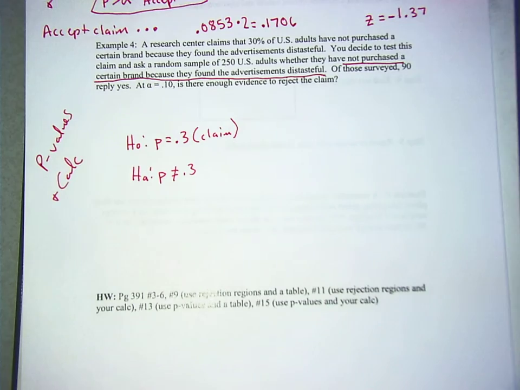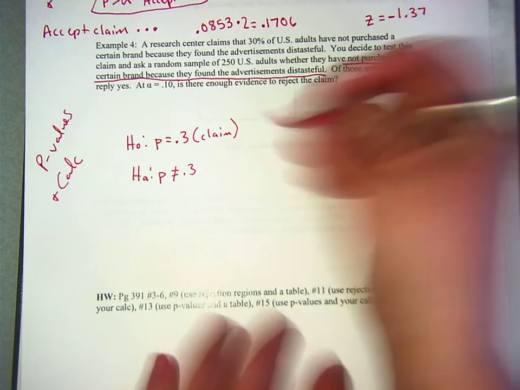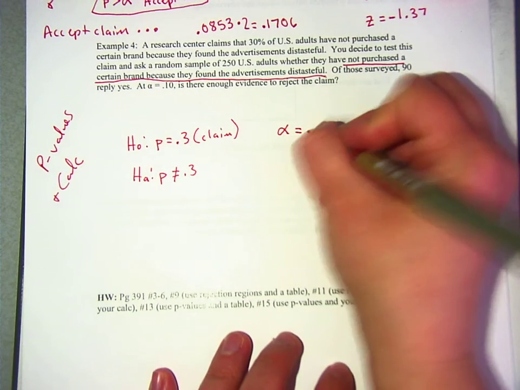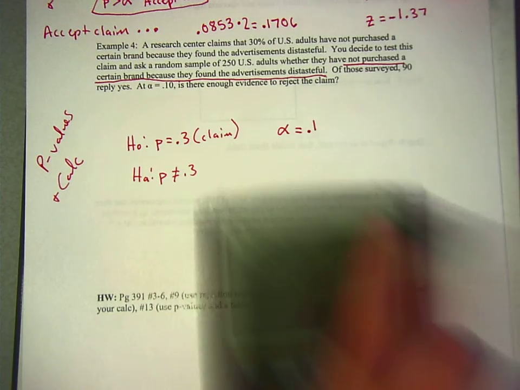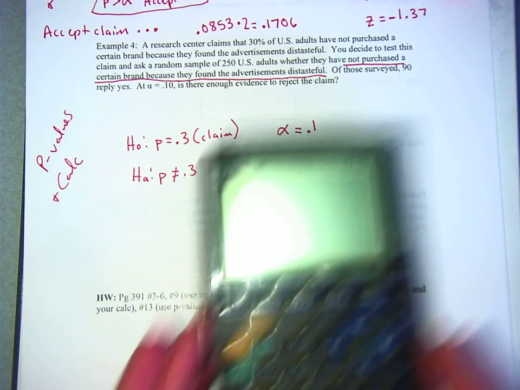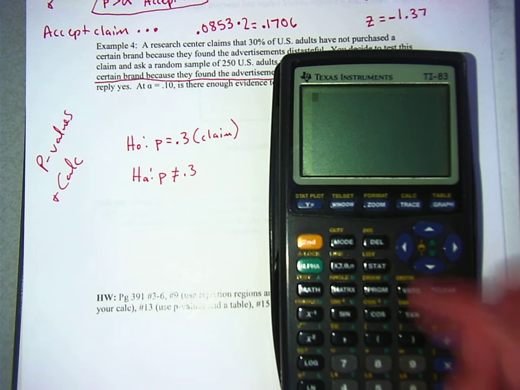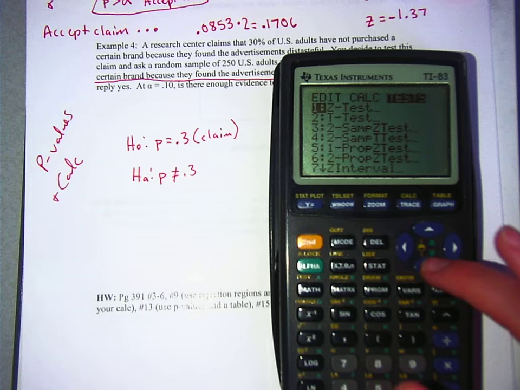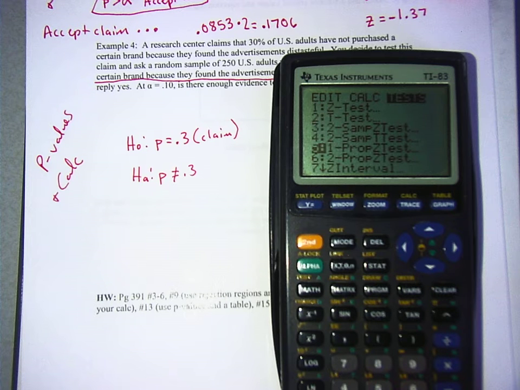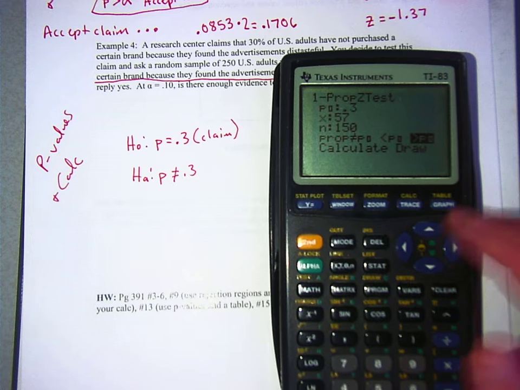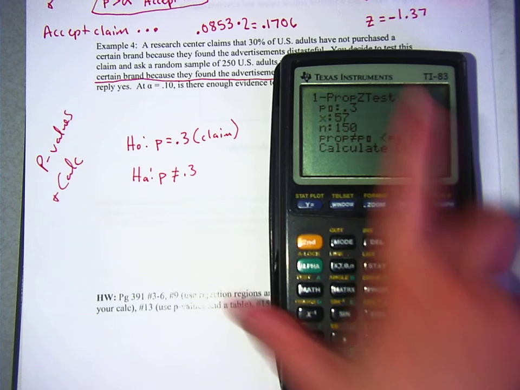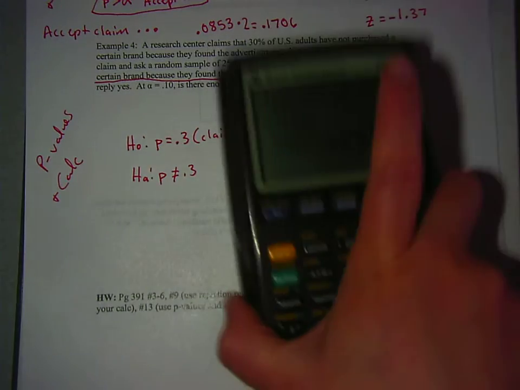All right. I'm not even going to draw a picture this time because p-values really don't require it. Alpha equals 0.1. And now I've got to find out what my p-value is and compare it. So let's grab the calculator. Hit stat, tests. How's my speed? Am I going way too fast? 1 proportion z-test. P sub 0 is actually still 0.3, like it was last time. It looks like 90 replied yes out of 250.